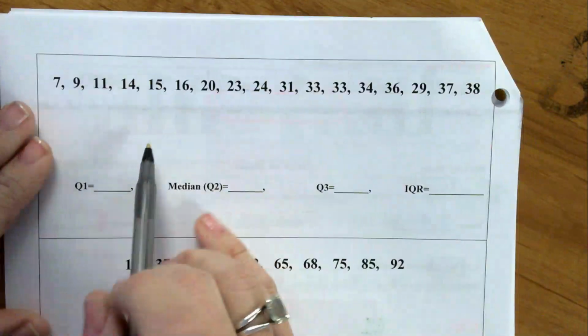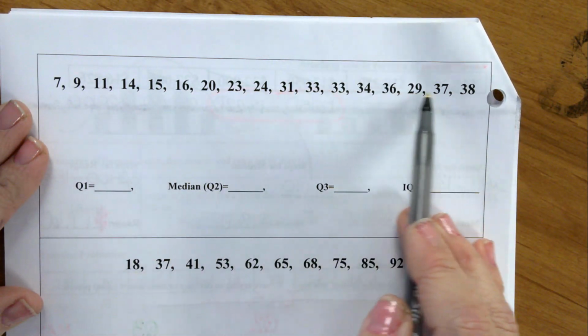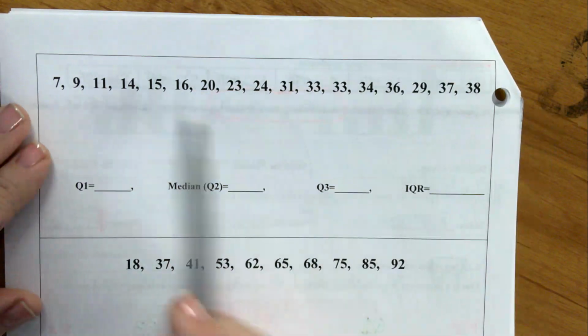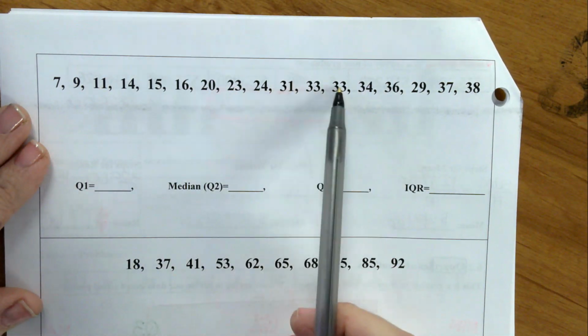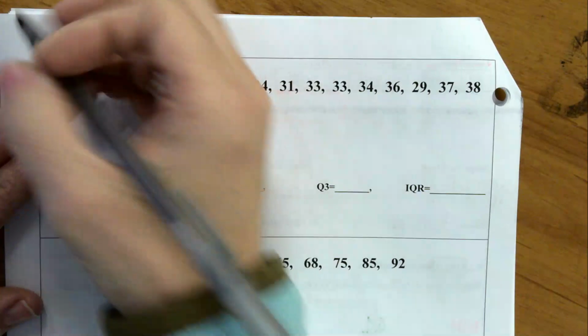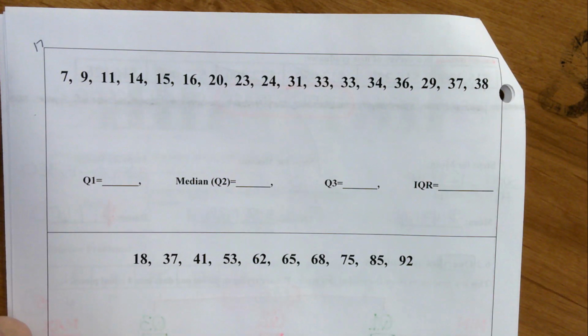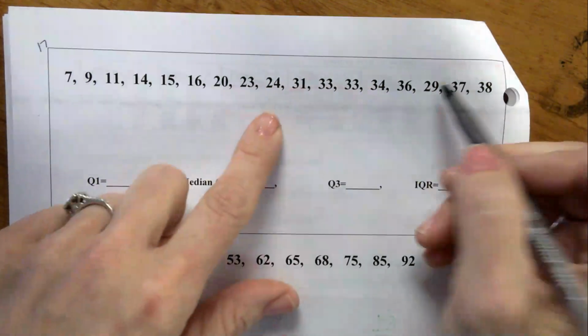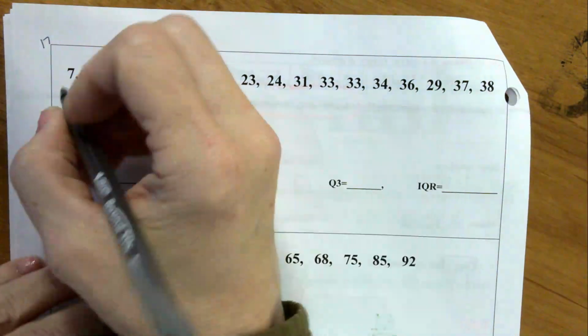Okay, so the first thing I'm going to look at is, are these all in order from least to greatest? They look like it to me. How many do we have? 1, 2, 3, 4, 5, 6, 7, 8, 9, 10, 11, 12, 13, 14, 15, 16, 17. I have an odd number. Yes? They're not? Yeah. Which one? Oh, good catch. But do I have 17? Okay. All right, so 29 actually needs to be way over here, right? Okay, good catch. I'm glad you were paying attention.